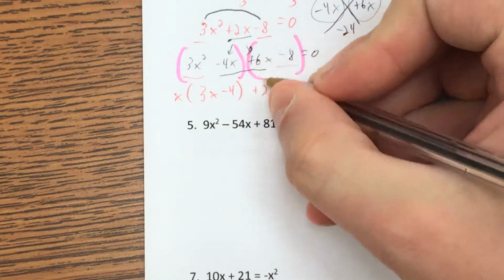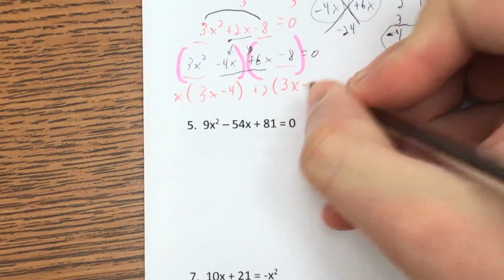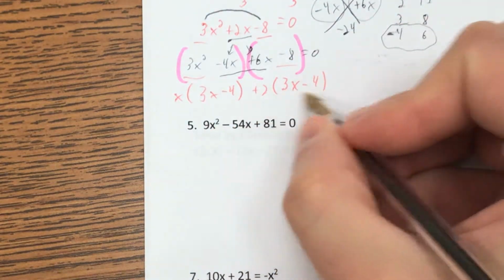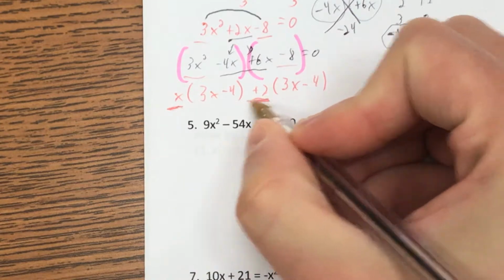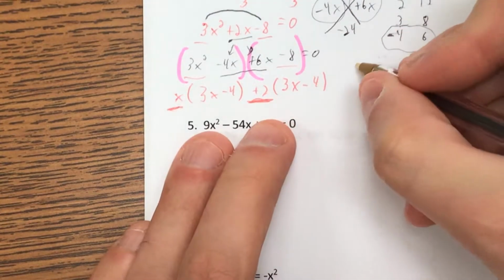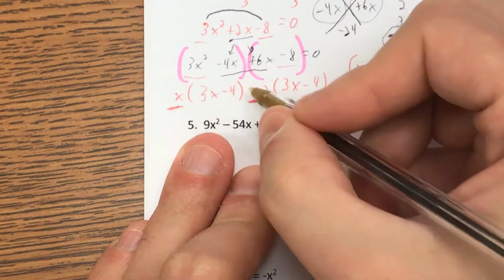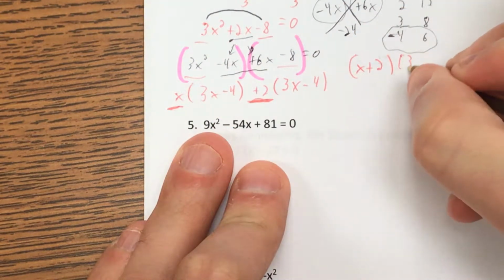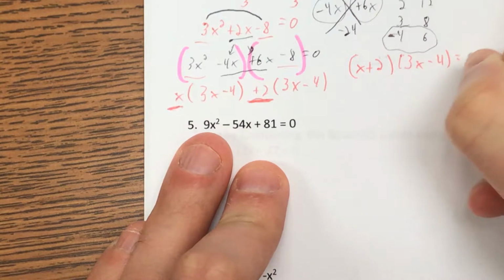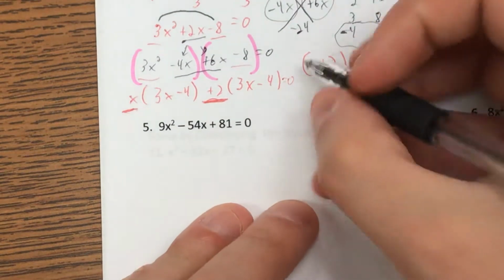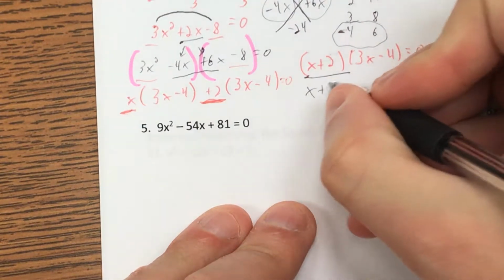And then you would have 6 divided by 2 is 3, and 8 divided by 2 is 4. Not so coincidentally, they turn out to be the same. They're supposed to. Your answer in terms of factoring would be x plus 2, because that's what's on the outside, and then the 3x minus 4 equals 0 still. And at that point, you can go ahead and set these equal to 0.